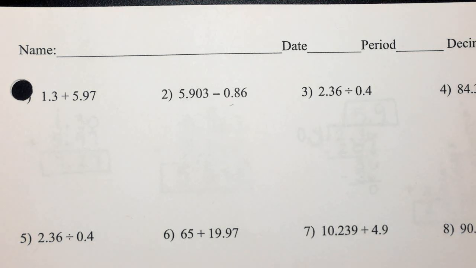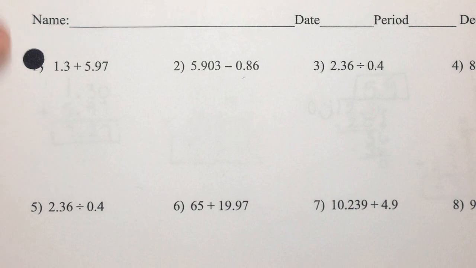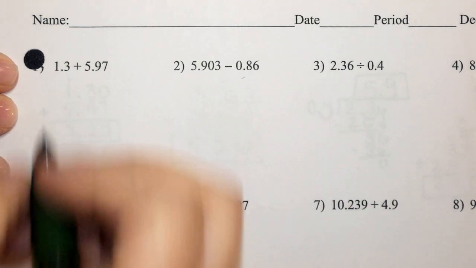All right. So looking at some decimals today. It's been a while since we've done them. For number 1, we're adding decimals. What is our rule when I'm adding decimals? Jakaria? Line the decimals up.